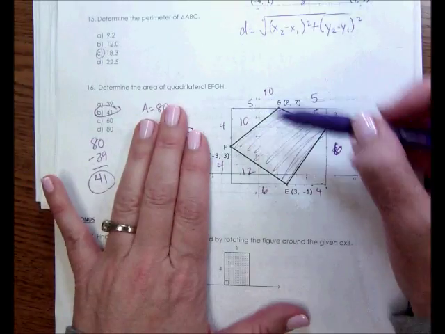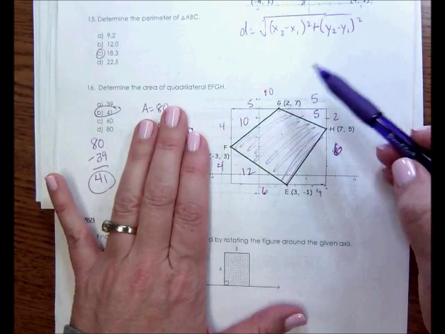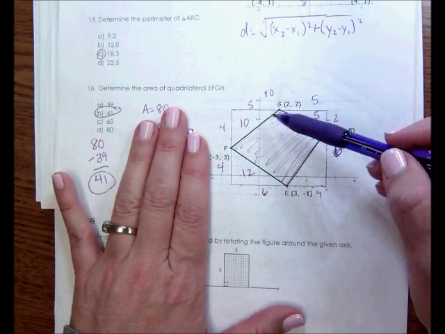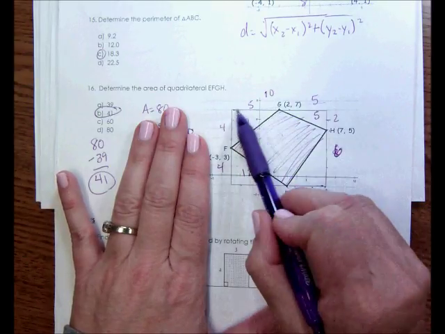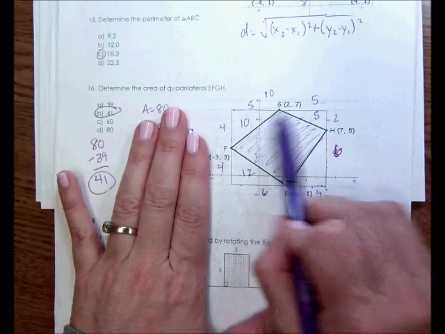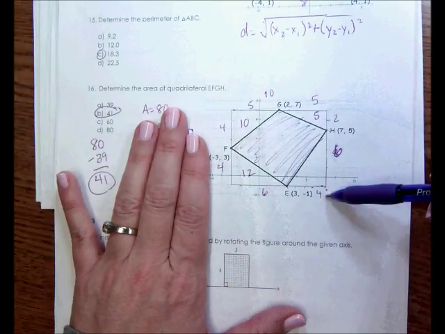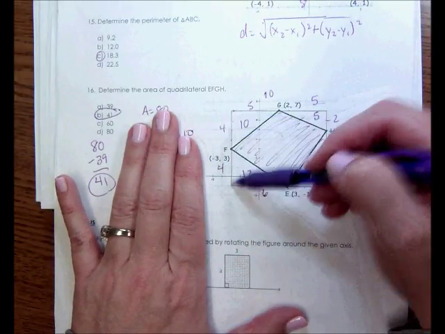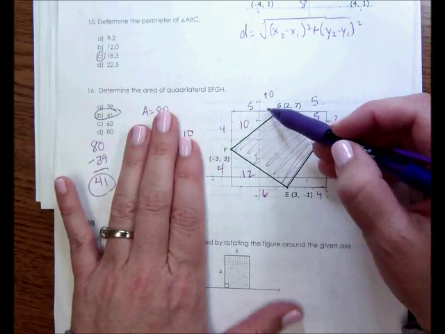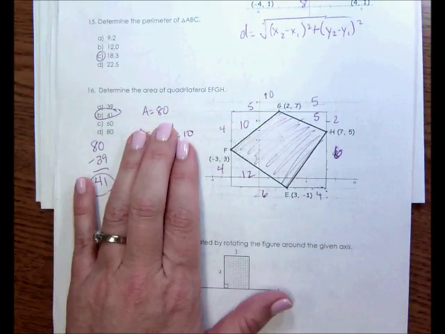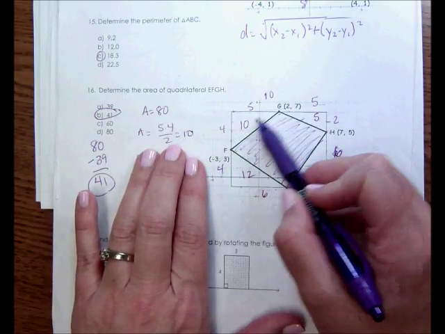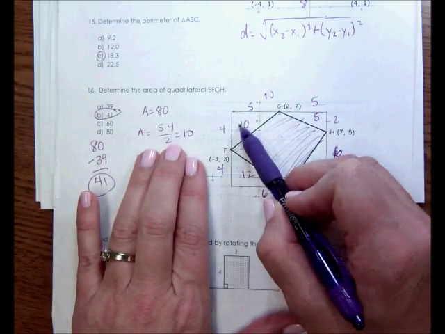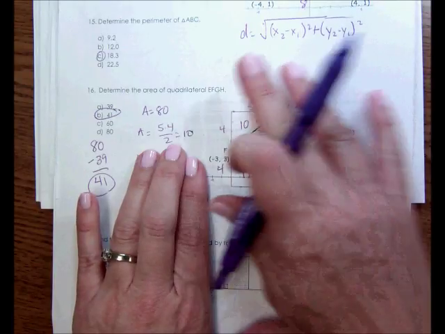Number 16, this is a situation where we have a quadrilateral that I need to find the area of, so I need to find the area of the shaded region. I know that if I form a rectangle, like it says, it's a 10 by 8 rectangle, so the area of that rectangle is 80, but then I need to find the area of each of the individual triangles so that I can subtract those off.